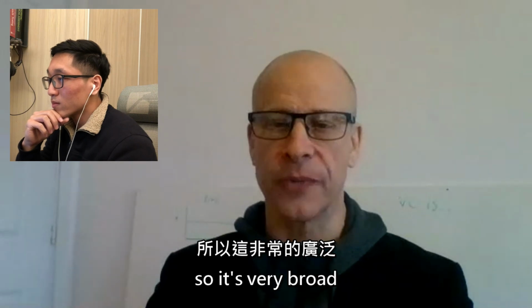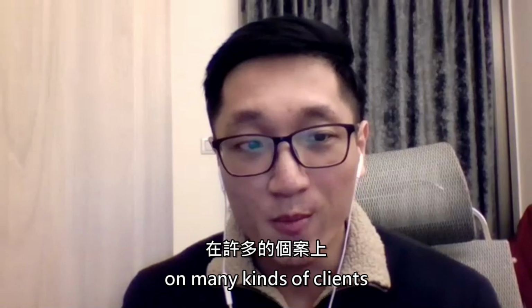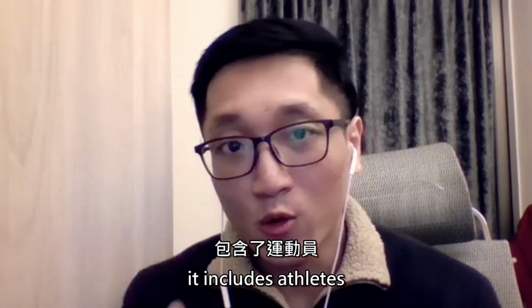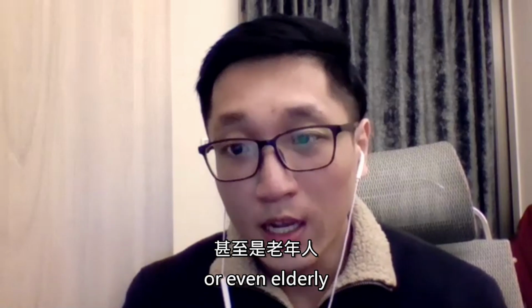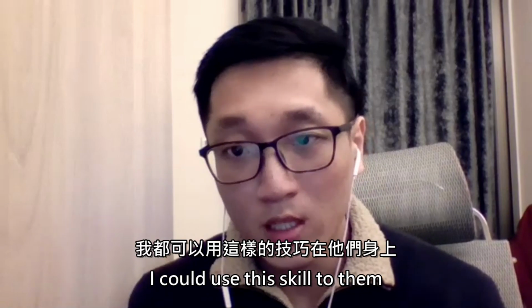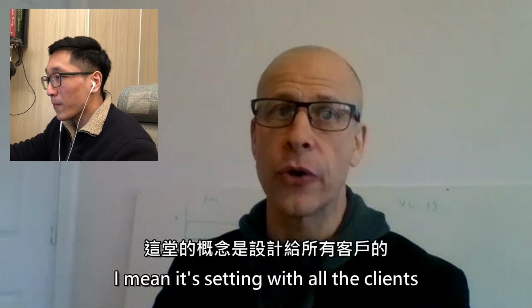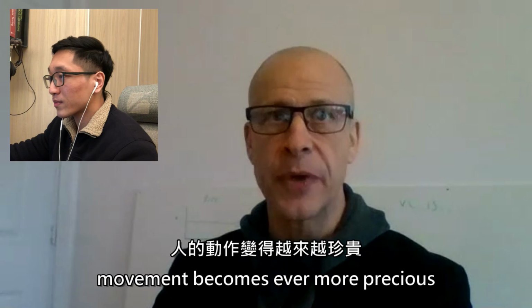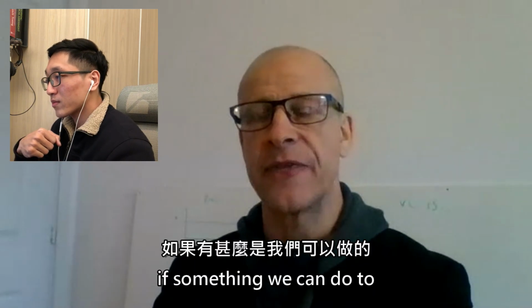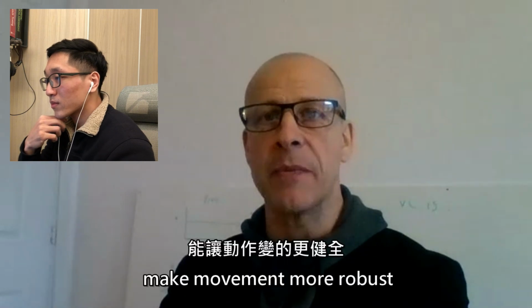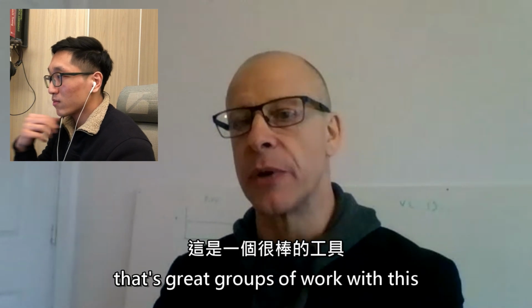So it's very broad. Yes, I believe that, because I use this framework on many kinds of clients. It includes the athletes, weight trainers, or even the elderly. All these clients, I could use this scale with. Yeah, great stuff. I mean, it's certainly with the older client, movement becomes ever more precious. It's something that supports their independence. And if there's something we can do to make movement more robust, that has real value. So yeah, that's a great group to work with.